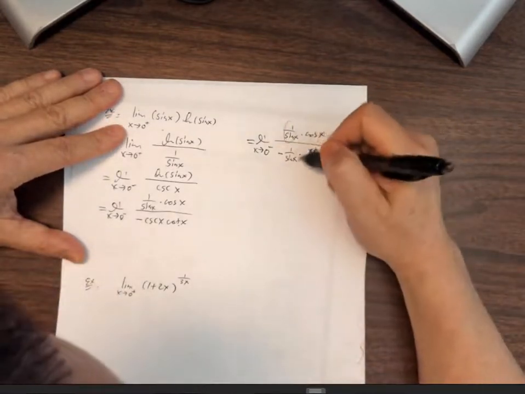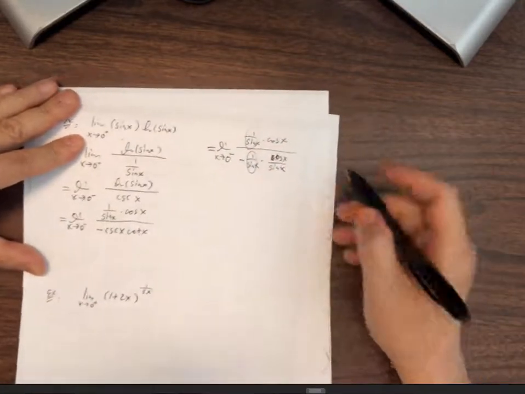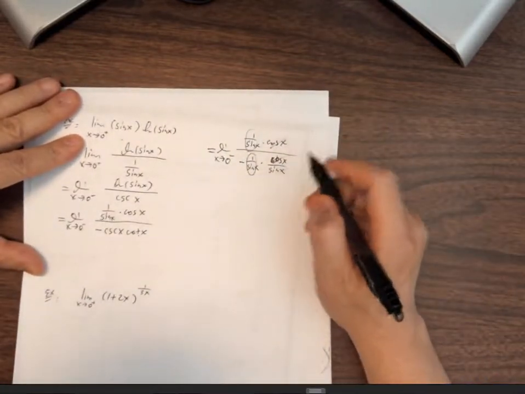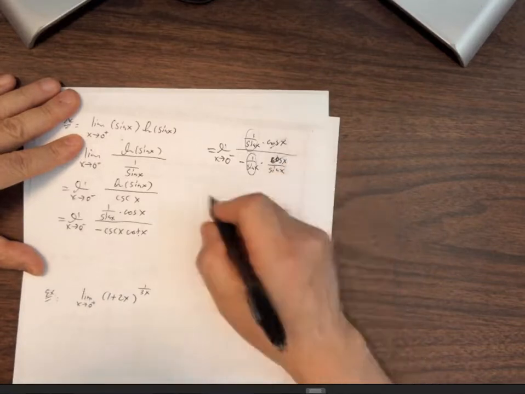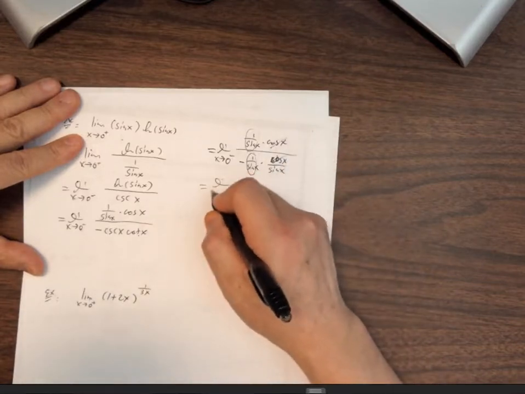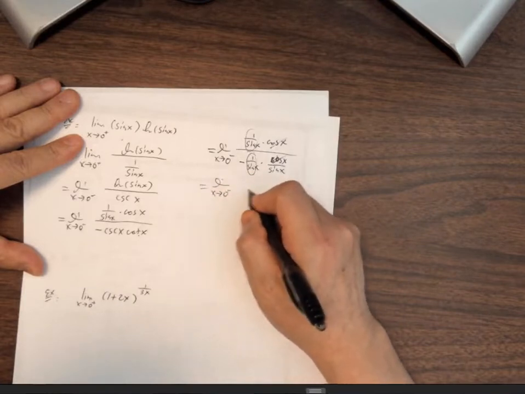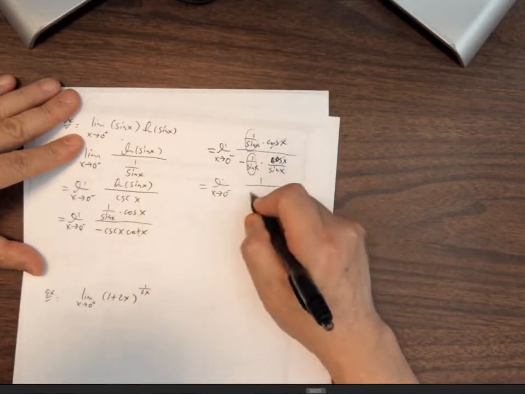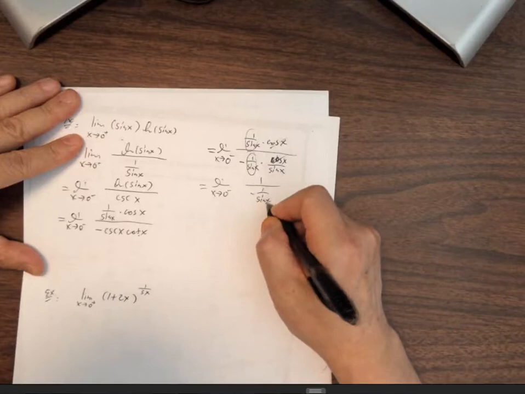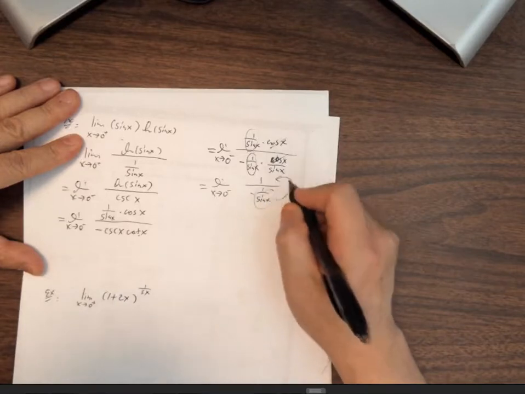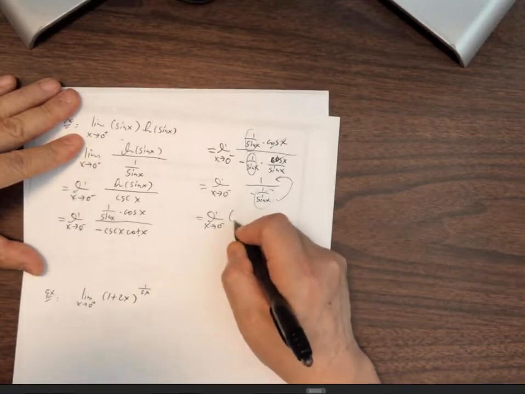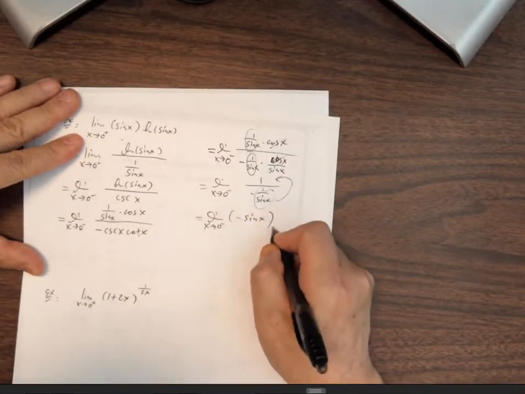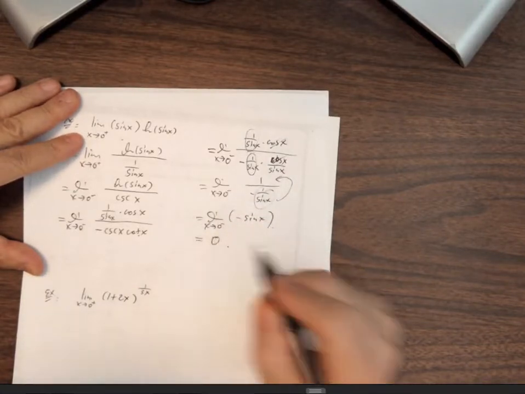Now 1 over sine cancel each other. The cosine cancel each other. So there's only 1 over sine left on the bottom. The flip sign, it's a sine on the top. So the answer is 0.